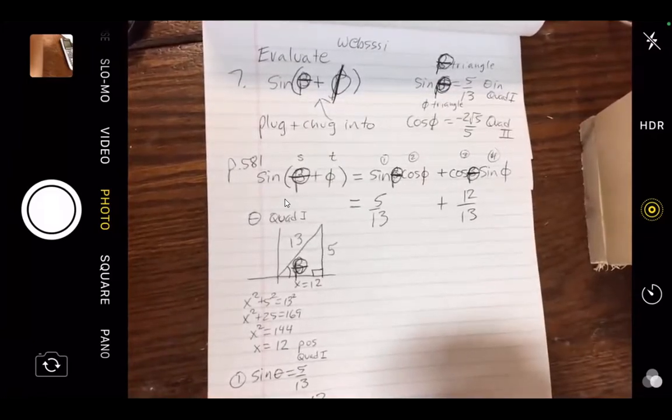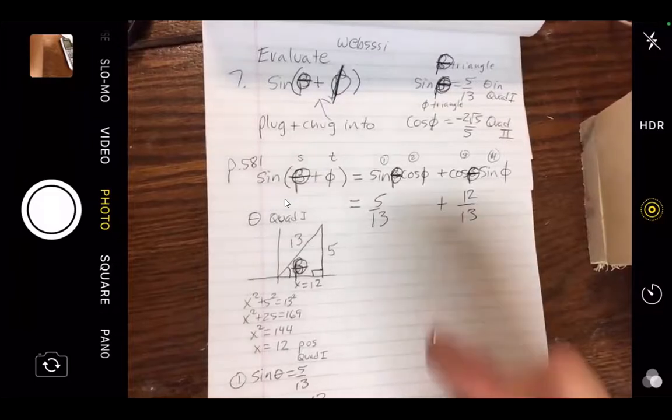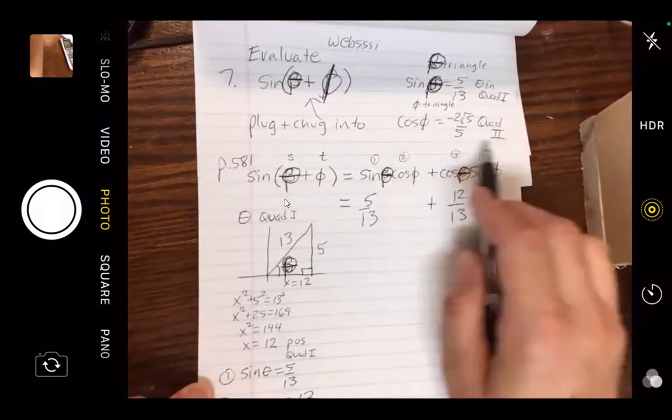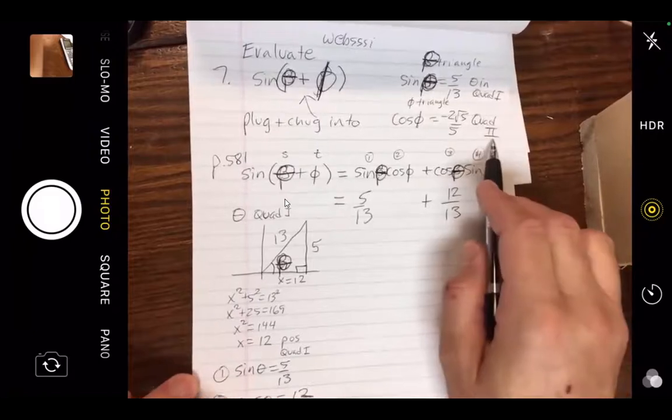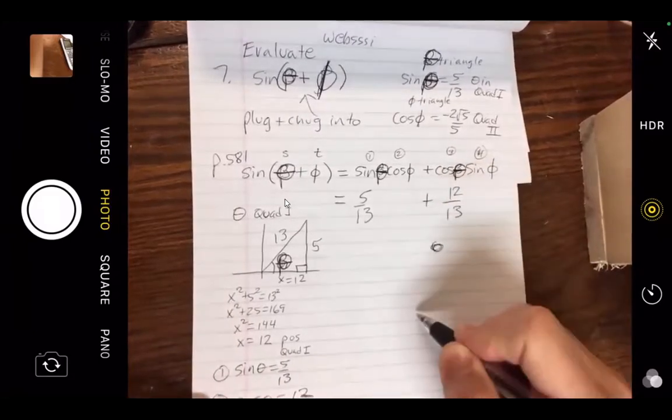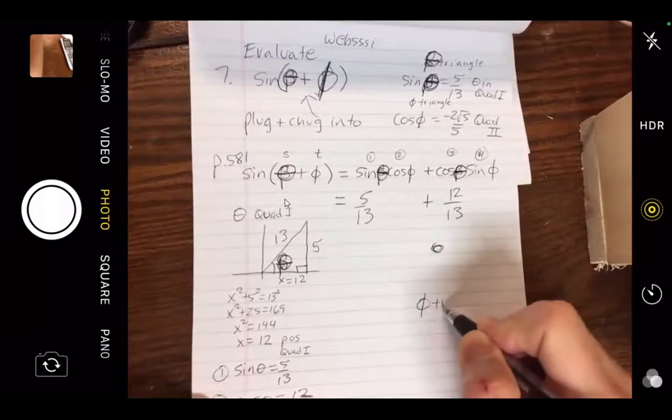All right, so to get piece 2 and piece 4, we're going to have to draw this triangle out. And that's quadrant 2. So you've got to really pay attention to that. Come down here a little further. The phi triangle.